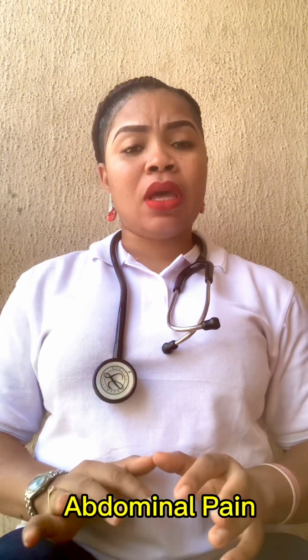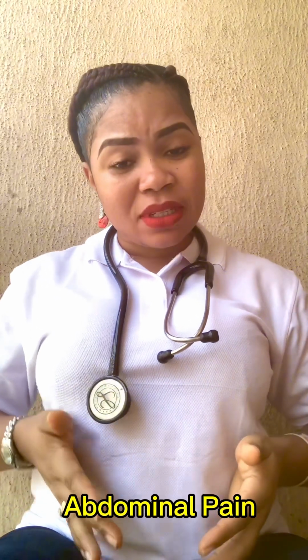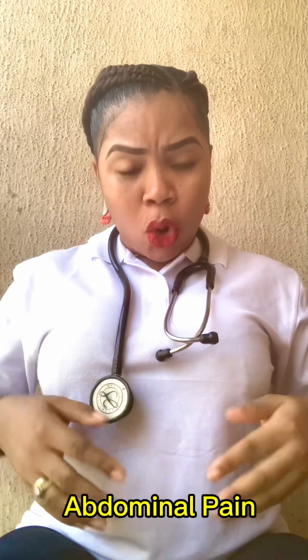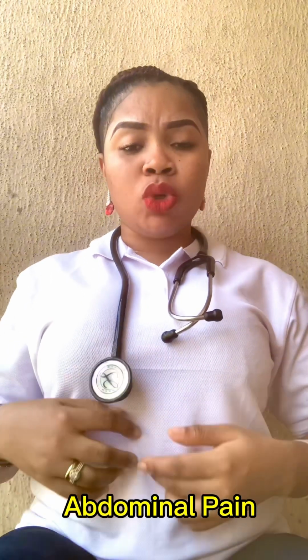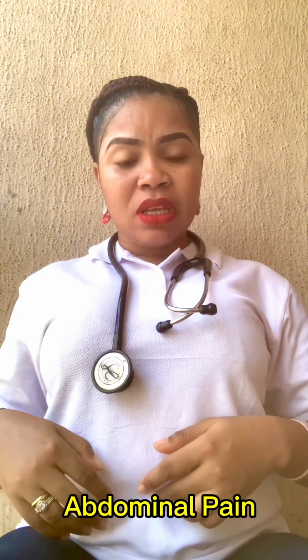The most common symptom of this PID is abdominal pain, and this abdominal pain usually occurs in the lower left and lower right of the abdomen. That's when you divide your abdomen into 4 equal parts. From your navel, you come down the right and the left part. When you touch it, or when you're feeling pain around these regions, then you should be suspecting PID.